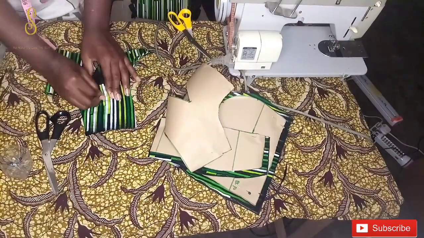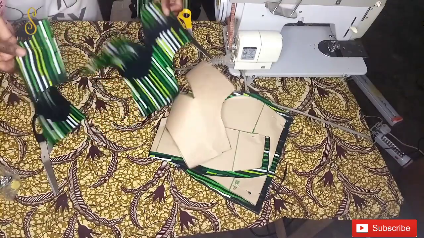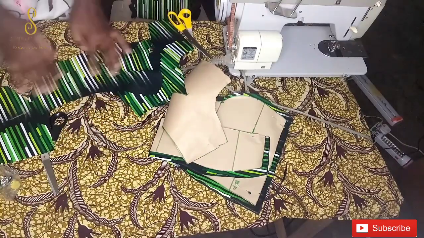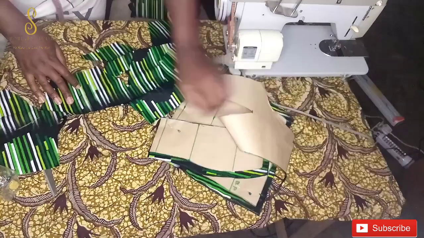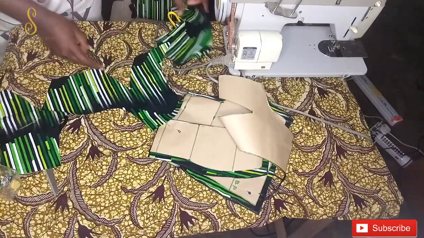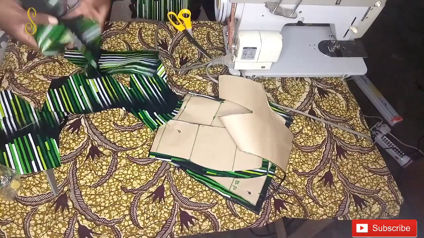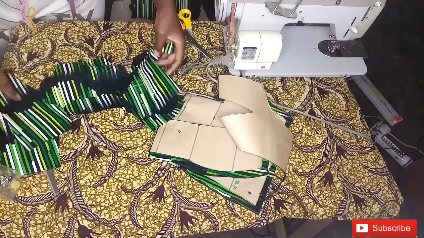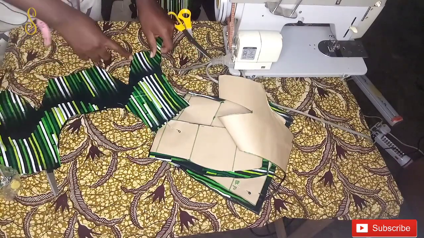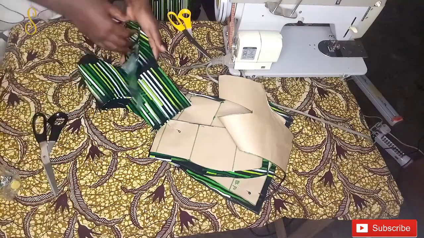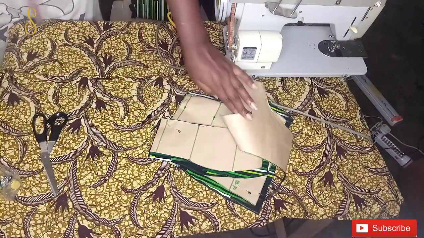So I'm just trying to chalk the fabric, to know the wrong side from the right side. So this is how my yoke looks. It is a double keyhole yoke. So these are the double keyhole. So I cut out 2 pieces of the yoke. One piece is going to serve as lining for the other piece.